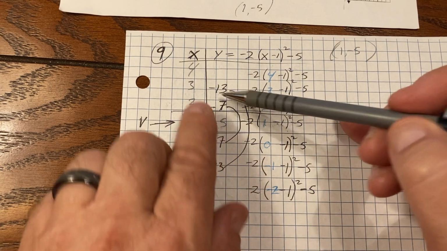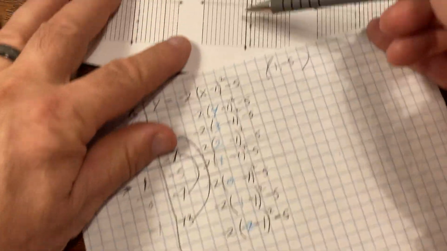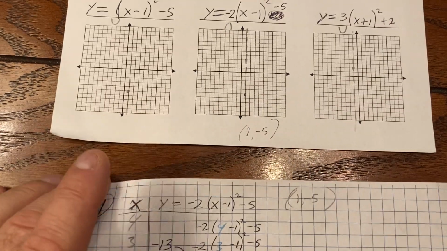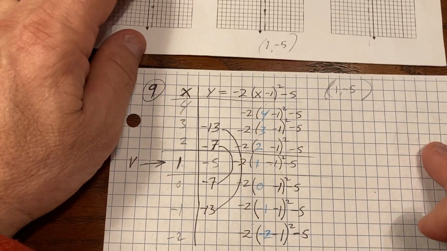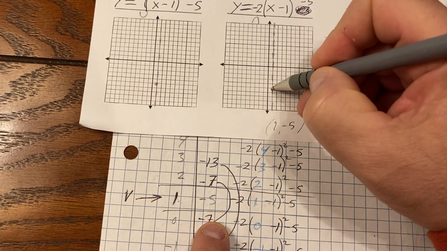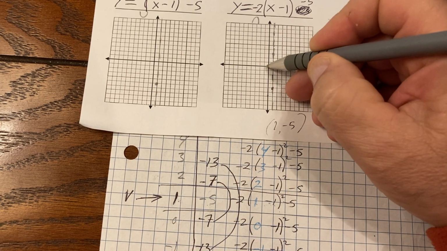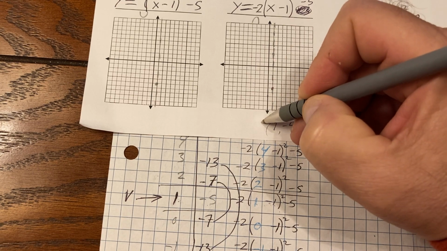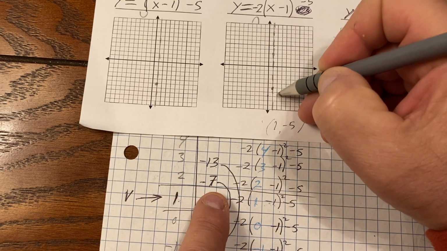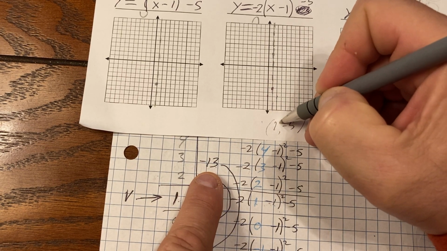So I'm going to go through here. Since this is a negative 13, it's already off the chart. This only goes to positive 10, negative 10. So these points here: 1 comma negative 5, 2, negative 7, 1, 2, 3, negative 13, 10, 11, 12, 13 down there. This one, 1, negative 5. 1, 2, negative 7, it's right there. And then 3, negative 13.